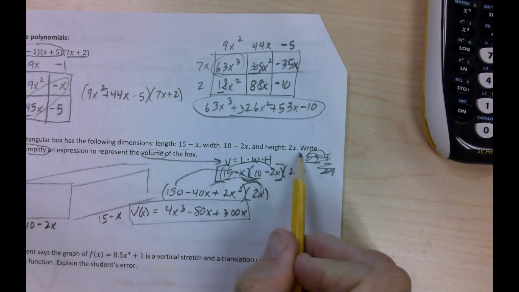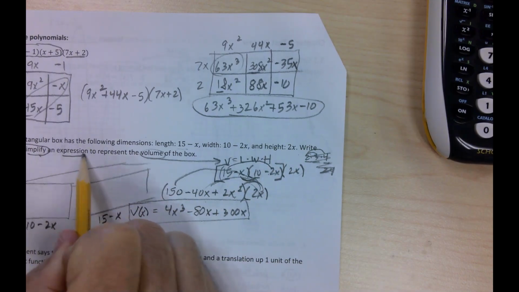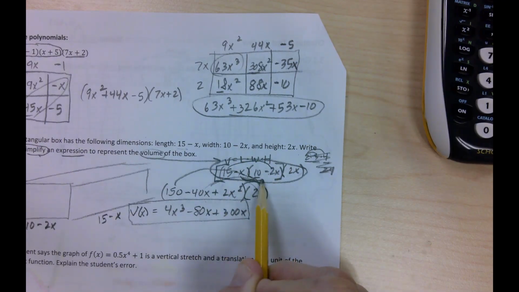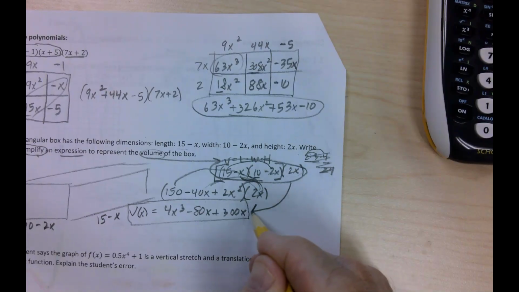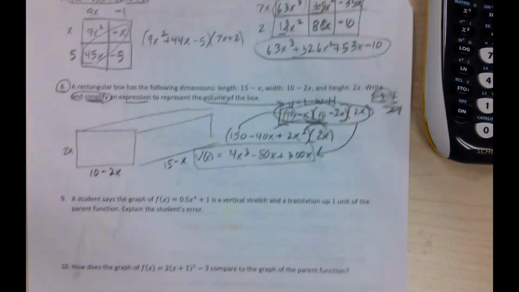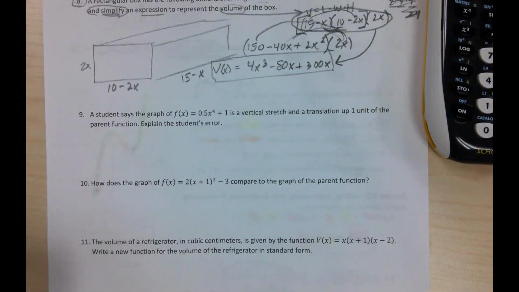So it says write and simplify the expression. Well, this is a correct start, but they wanted you to actually multiply it all out. That's what the whole simplify part of it means. Okay? All right. Next one.